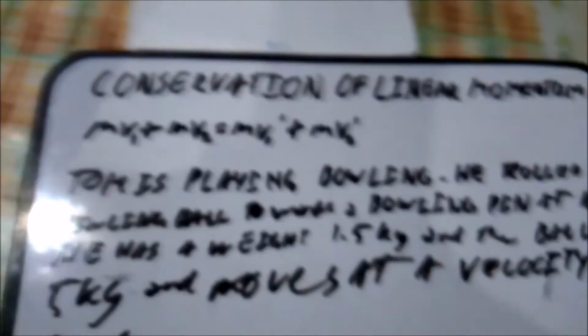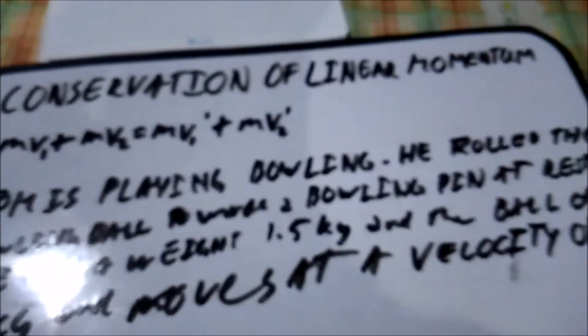Now using the formula, we are going to find out if the momentum will be conserved. Tom is playing bowling, and he rolled the bowling ball towards a bowling pin at rest.